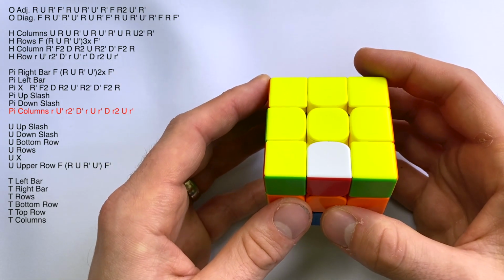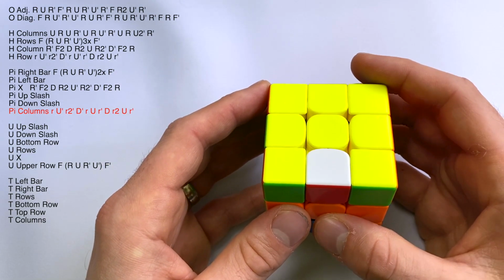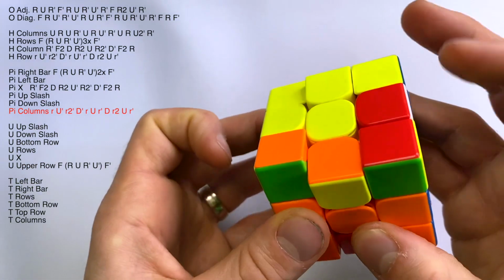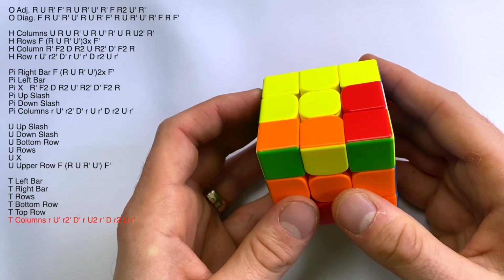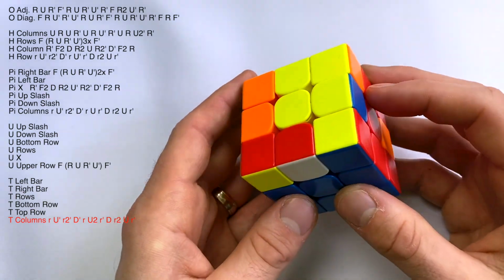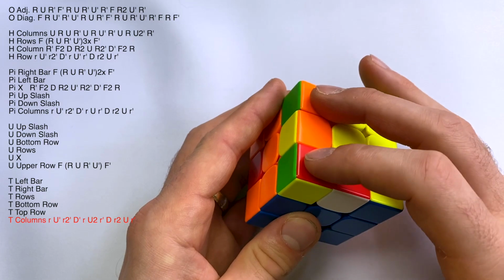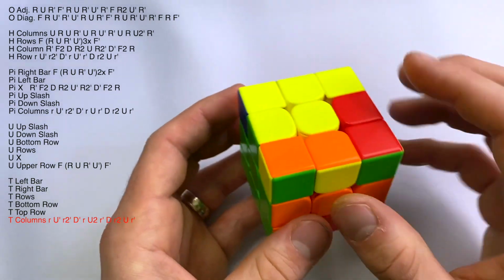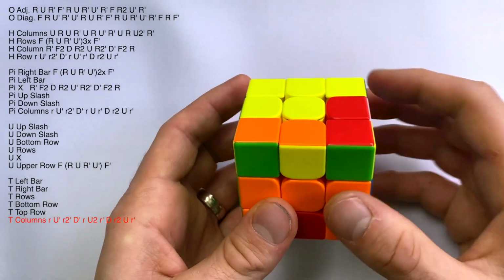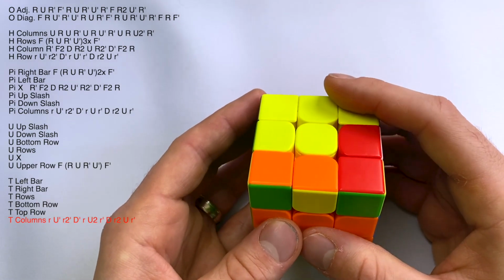And then if we do a U2 instead of a U or a U prime, we get one other case, which is the T case, where we have opposite colors on top and opposite colors on back. We put that in front, and we do the exact same algorithm, but with a U2.